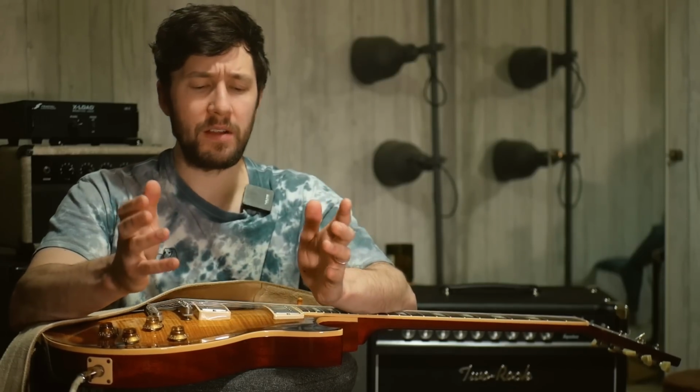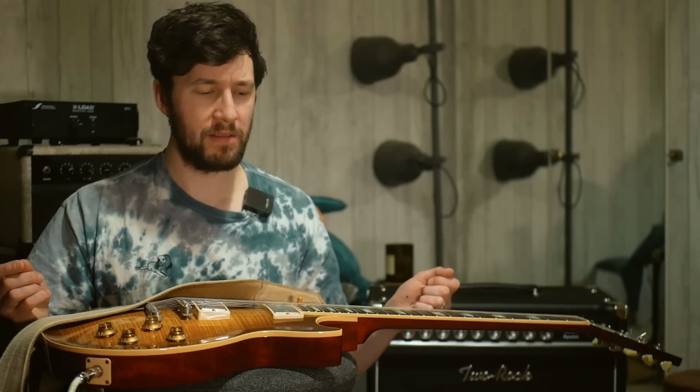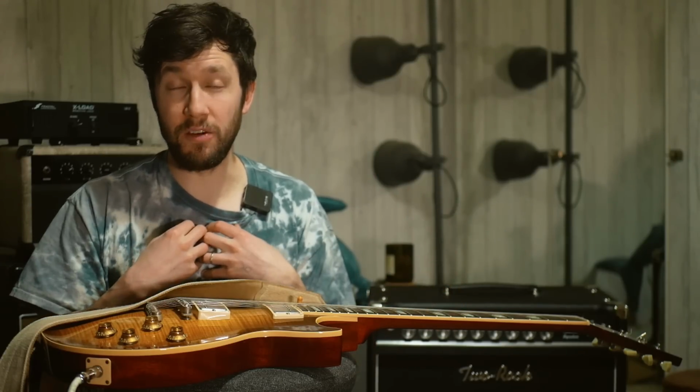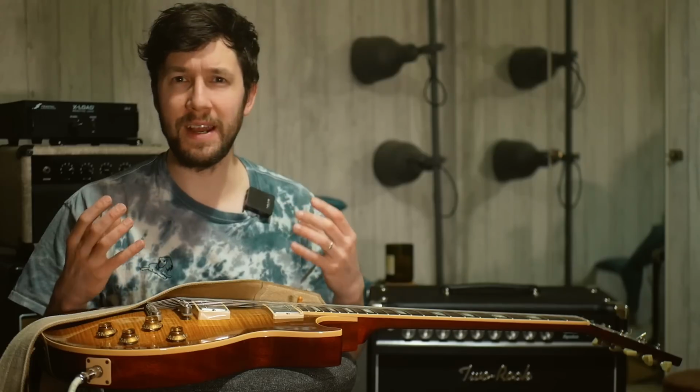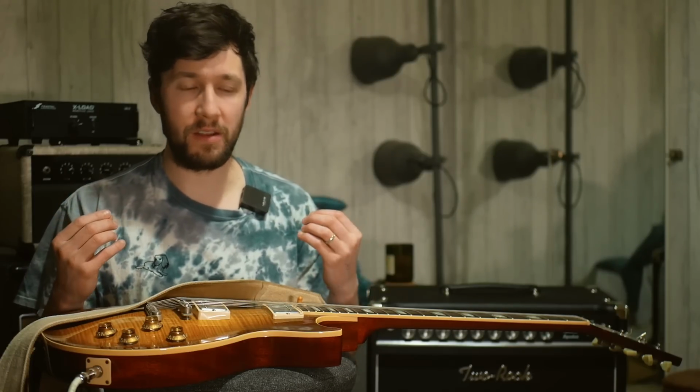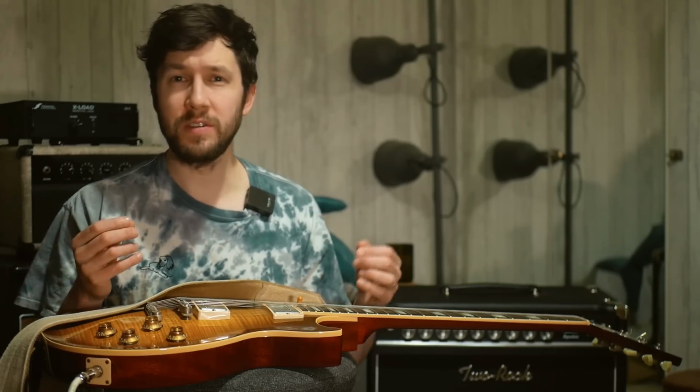But yeah, I just wanted to explore getting some of these more saturated tones that I think of when I think about Dumble. I don't really think about the more clean stuff. I think about the really throaty, loads of gain, smooth singing, all that sort of stuff.